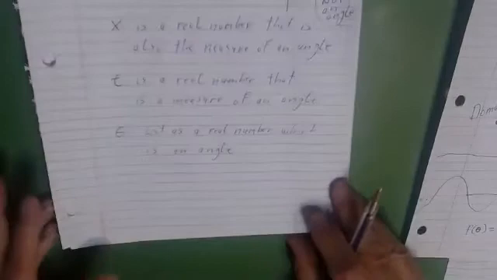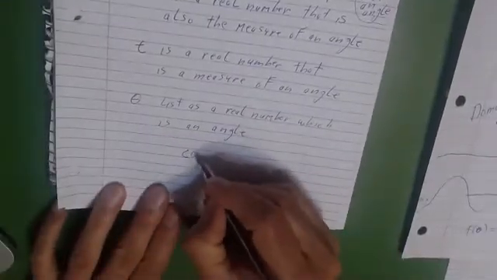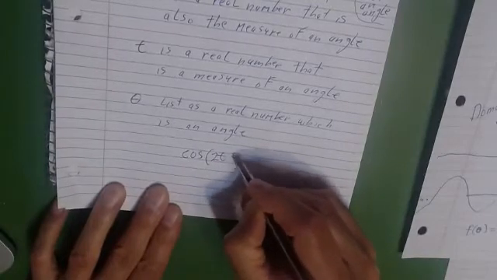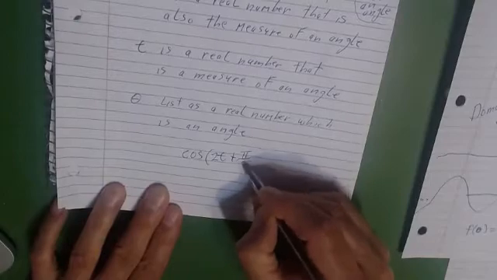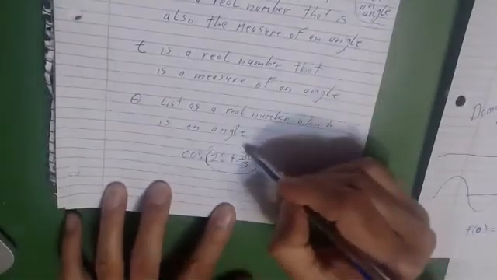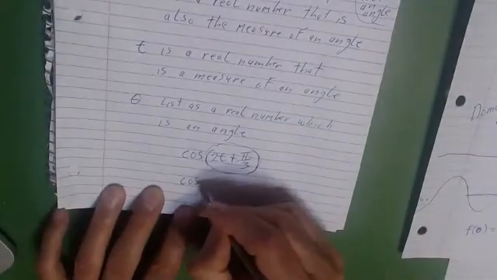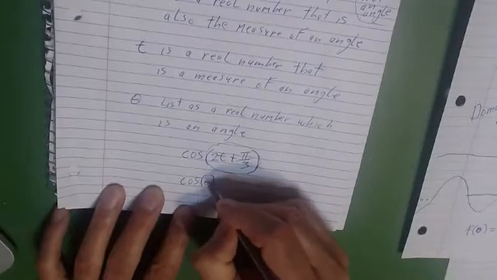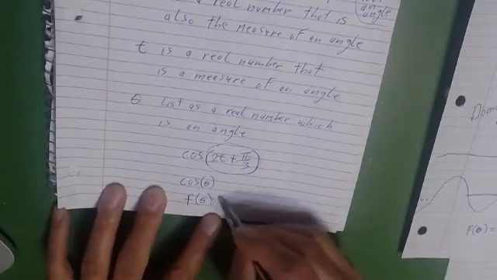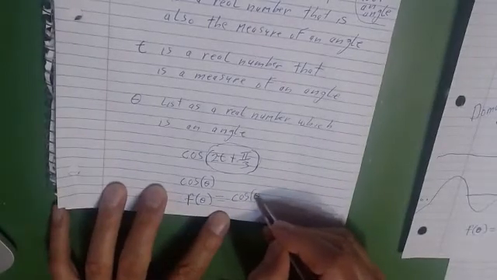So when we had things like we were graphing before that were a little more complicated, if you had a function like cosine of 2t plus pi over 3, okay? So here we know this whole thing is the angle. So you could write this as cosine of theta, right? Or you could say f of theta. This is a function of theta equals cosine of theta.